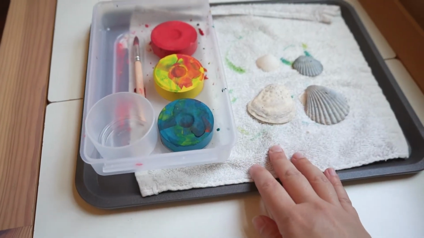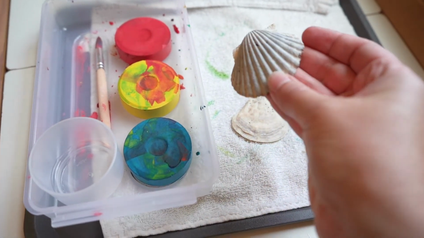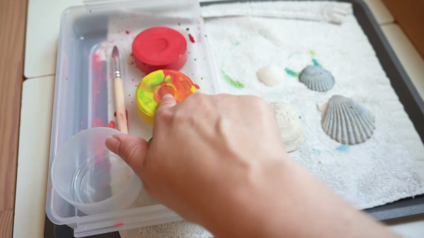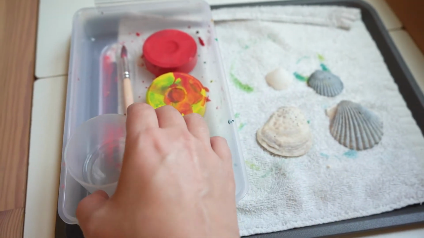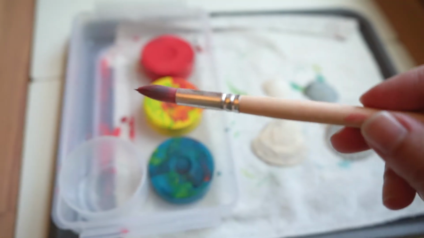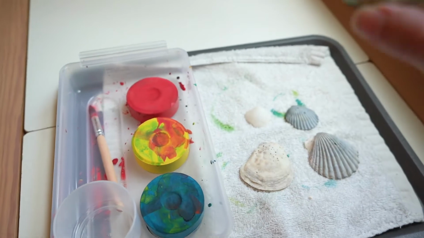This third tray is a watercolor tray, and here we have some shells that we found during our beach trips, and then these are some watercolor tablet paints, and this plastic sort of Tupperware thing and the paintbrush are from IKEA. I think it's part of their Mala series.